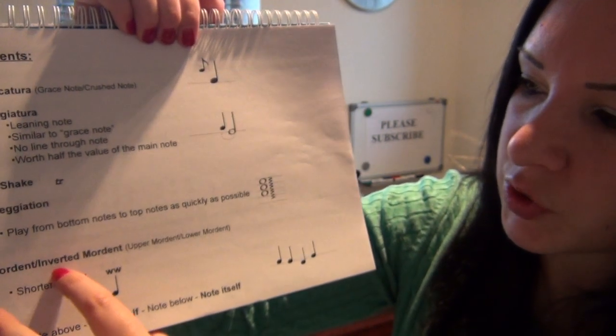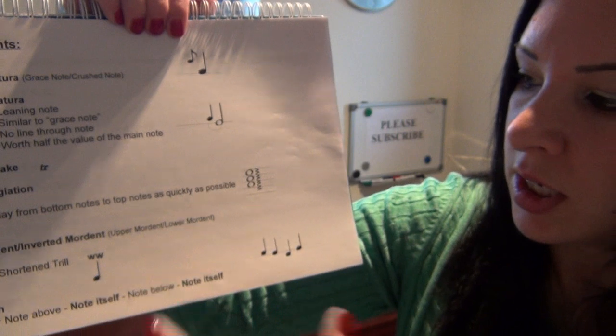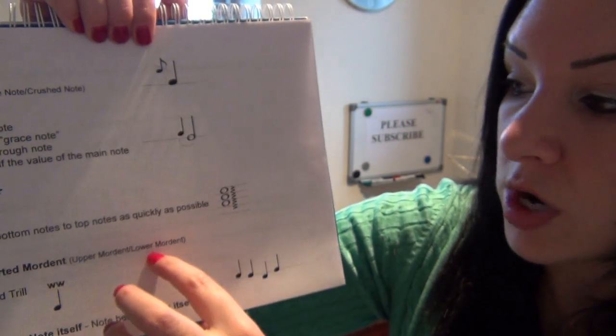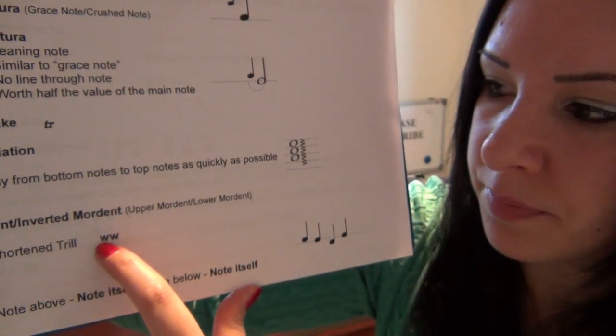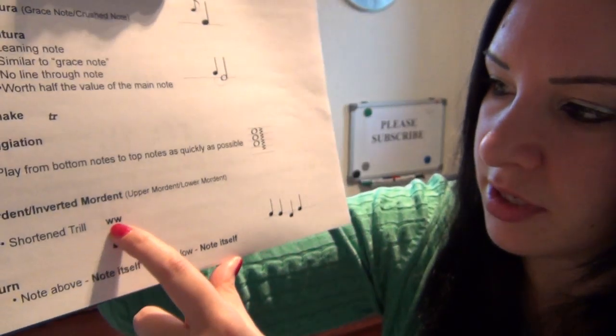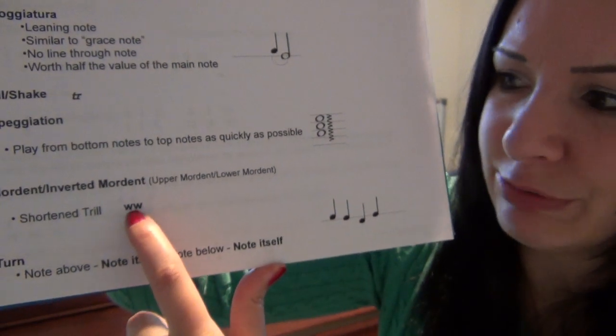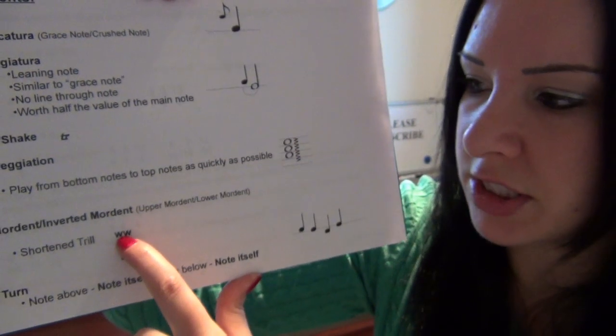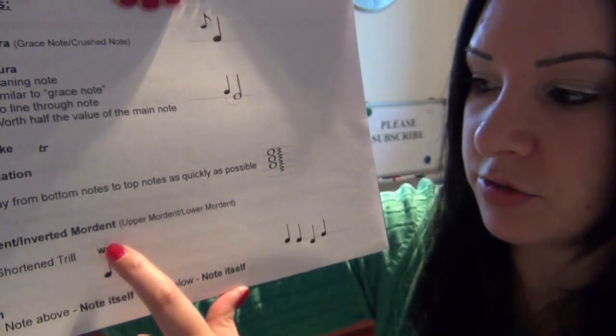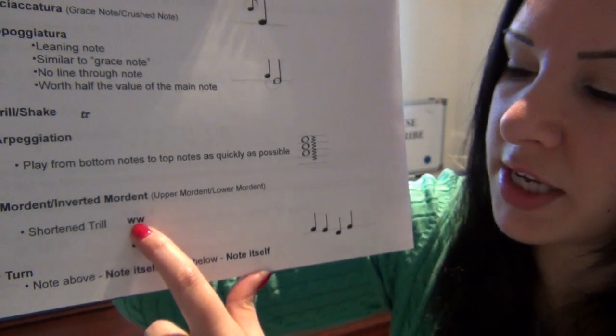And then a mordant, or an inverted mordant, otherwise known as an upper or a lower mordant, is almost like a shortened trill, da da da or da da da, so almost 3 notes if you like. And that's symbolised by, this is very dodgy looking, I had to use I think 2 W's and put them closely together. But if you look in a proper music book or a dictionary or the grade 4 ABRSM book, it will show you much better what one of those looks like.